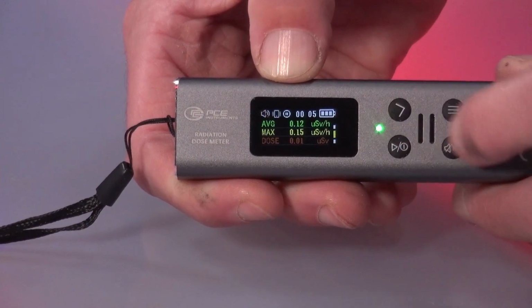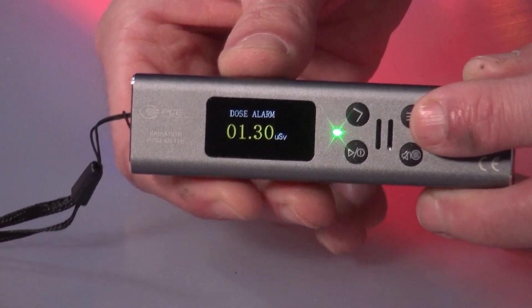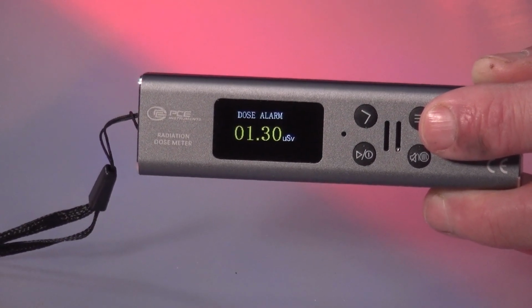And I have 2 different alarms that I can set here. One is the rate, meaning the current value. If the current radiation exposure is exceeded, the device warns me. And on the other hand, the dose. This is the accumulated dose, which is the total radiation I have been exposed to. If I have exceeded this, I also receive a warning.